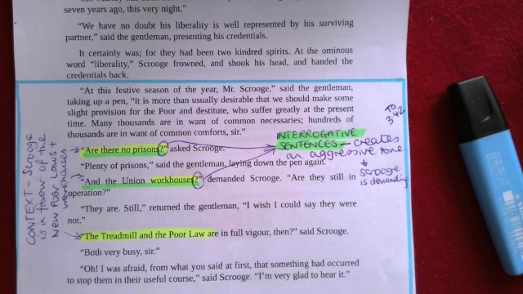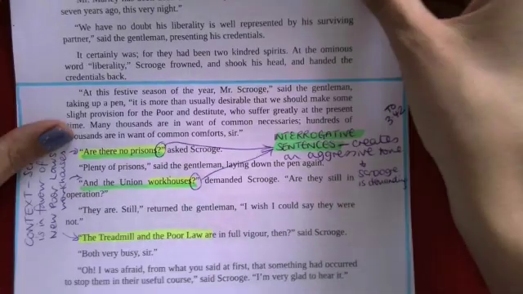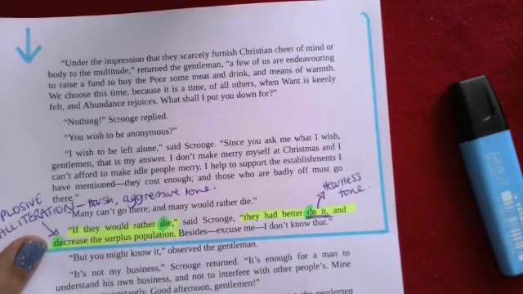"Are there no prisons?" asked Scrooge. "Plenty of prisons," said the gentleman, laying down the pen again. "And the union workhouses?" demanded Scrooge. "Are they still in operation?" "They are still," returned the gentleman. "I wish I could say they were not." "The treadmill and the poor law are in full vigour, then?" said Scrooge. "Both very busy, sir." "Oh, I was afraid from what you said at first that something had occurred to stop them in their useful course," said Scrooge. "I am very glad to hear it."